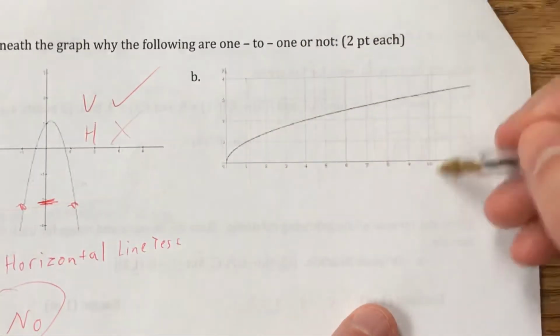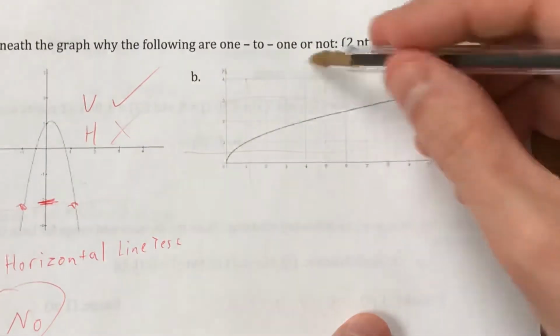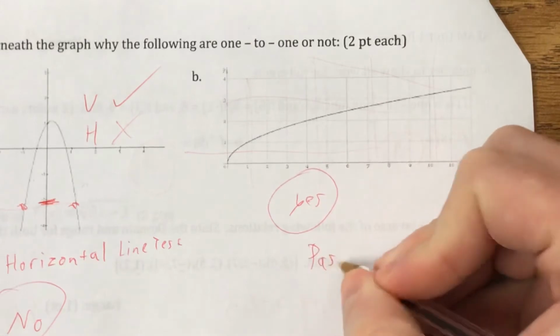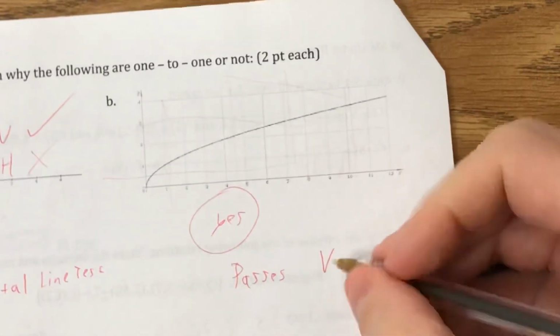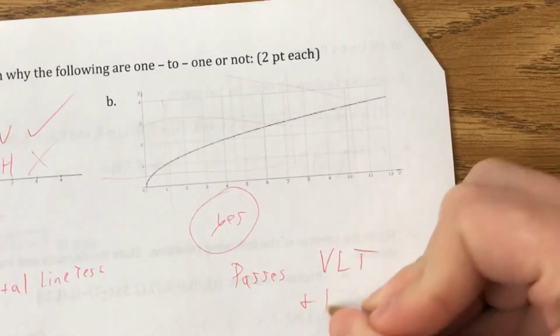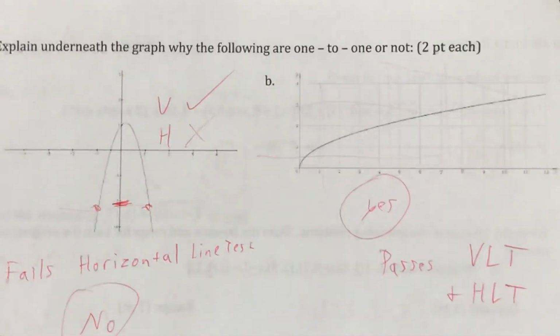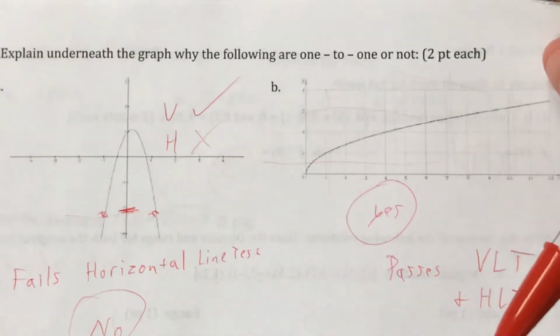This looks like it passes vertical. It looks like it also passes horizontal line. So yes, passes. I'm going to get lazy. Vertical line test and horizontal line test. There we go. Boom. Done. So hopefully pretty easy so far.